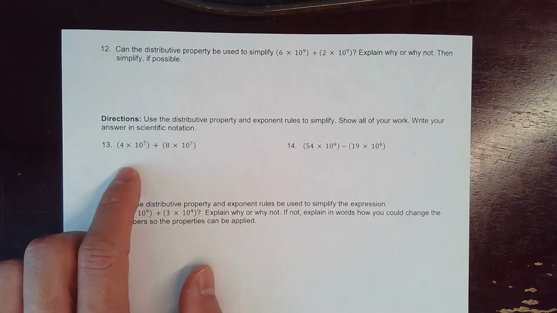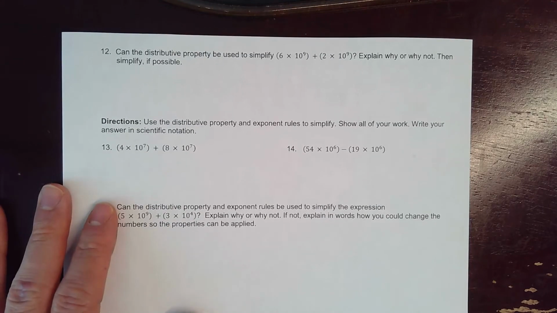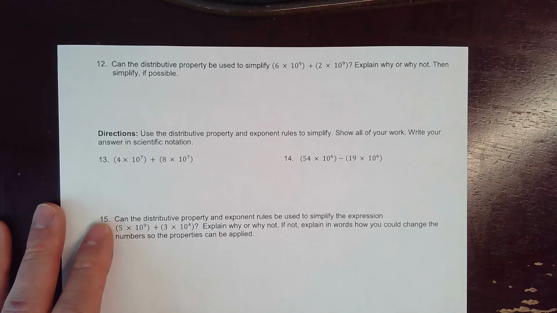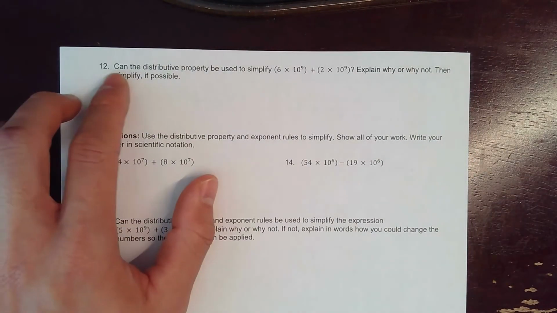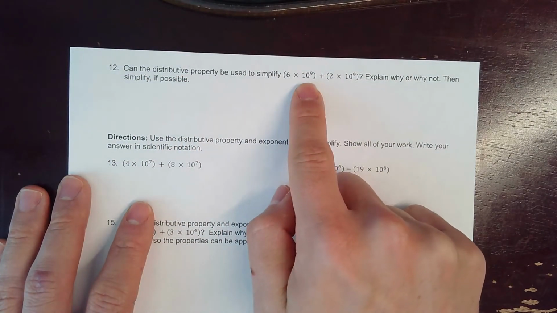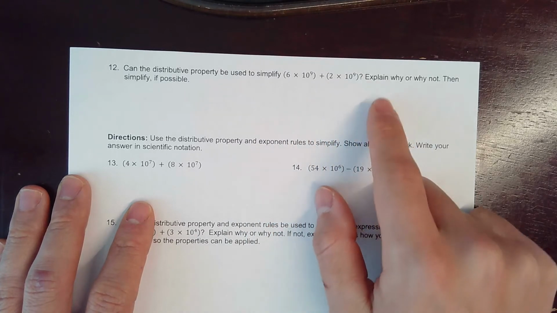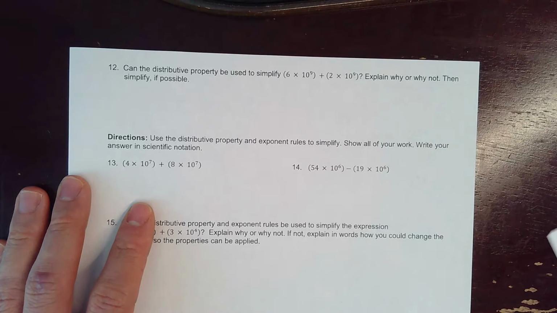And you may run into a little bit of a hiccup every now and then, but let's just talk about the property of it all, right? So it says, can the distributive property be used to simplify 6 times 10 to the ninth plus 2 times 10 to the ninth? Explain why or why not, and then simplify if possible.